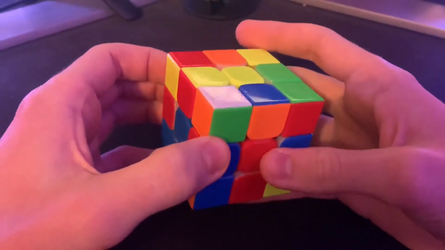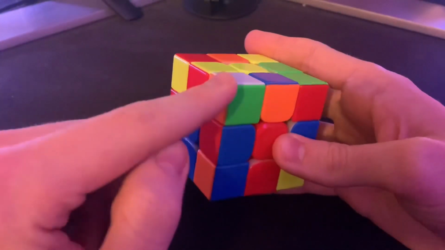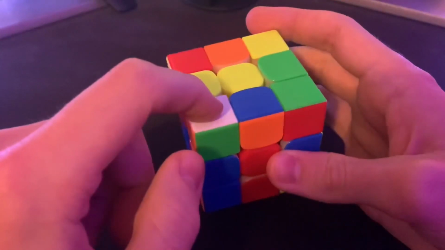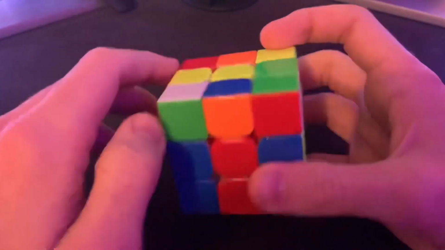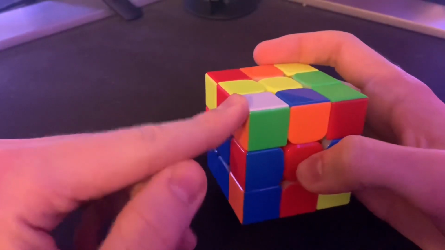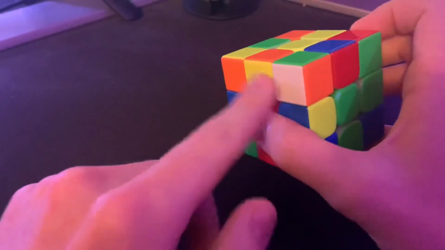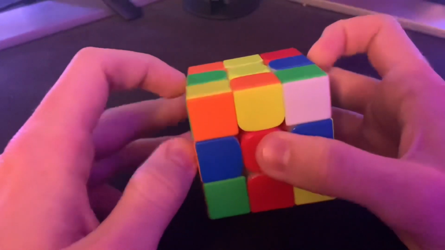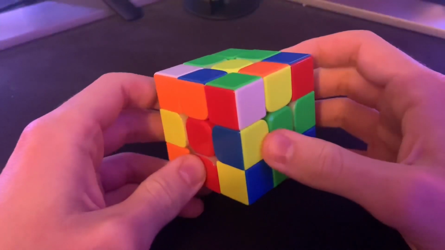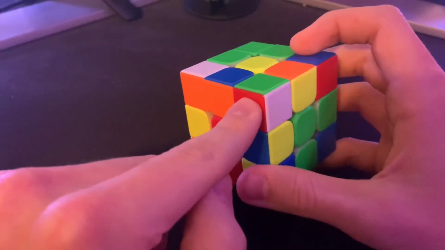An example of what you don't want is one like this one, where it's in the top layer, but of course the white sticker is facing upwards. If this is all you've got, you just got to simply know how to turn it into a left or right facing sticker.